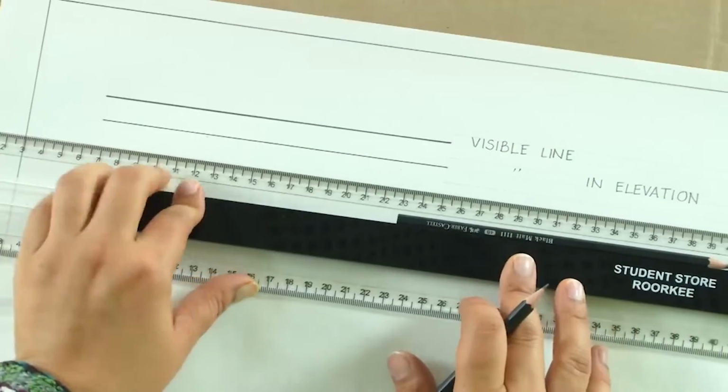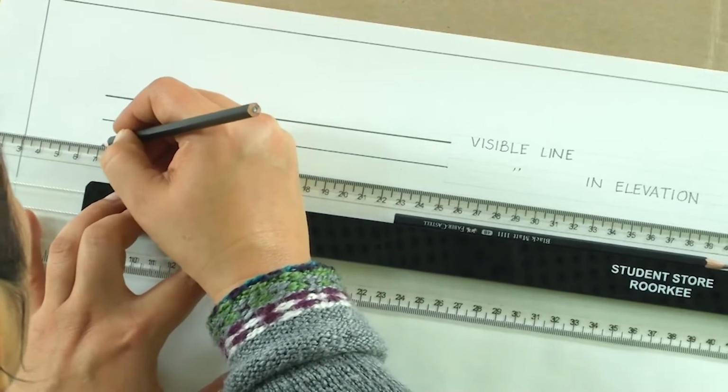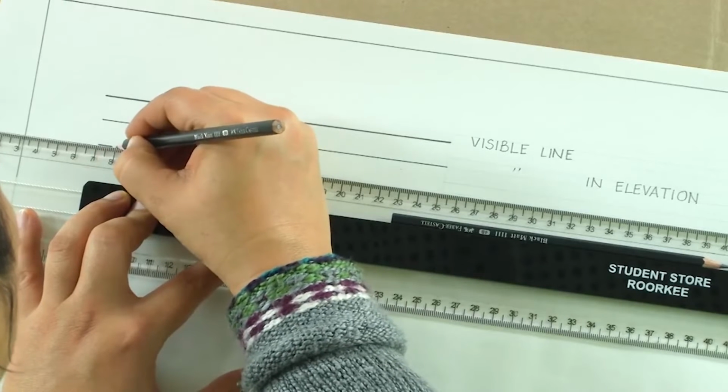Next, we have a hidden line. Sometimes some parts of the object may be hidden behind. So, it may be that there is a cavity in between, there is a hollow, and we are not able to see the inner parts. In that case, the hidden line is used, and hidden line is a dashed line where we have continuous dashes of equal size and spaced equally.